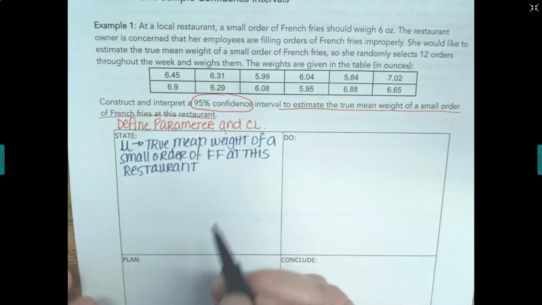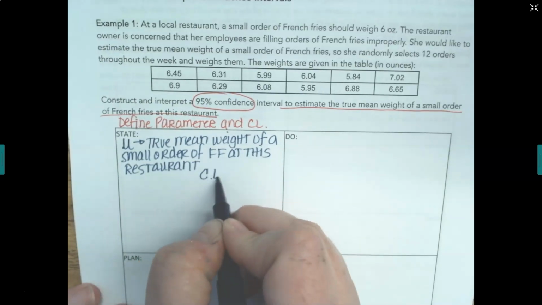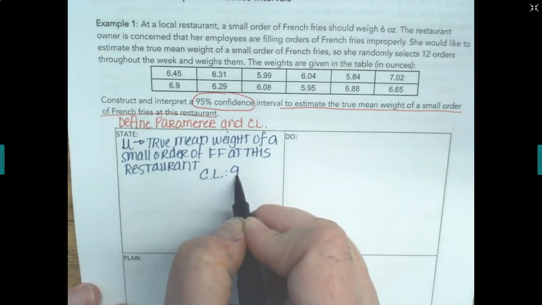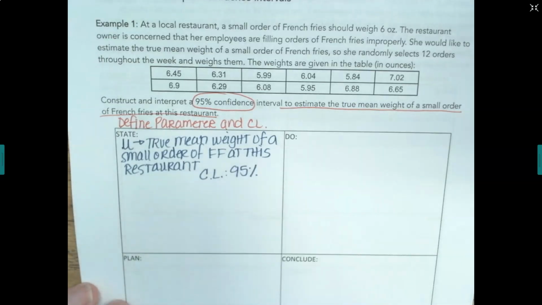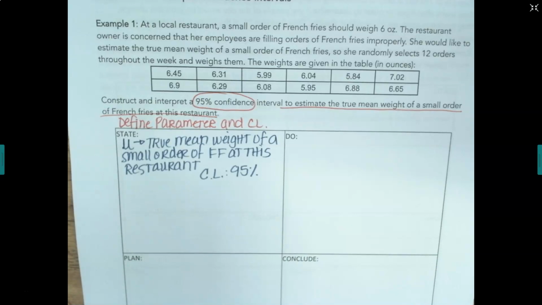You want to also include your confidence level. So here we're going to create a 95% confidence interval, and what that means is if we repeated this process many times with the same sample size using the same process and created confidence intervals for each one of those many samples, 95% of the confidence intervals will capture the true mean weight. The other thing I also like to include here is some information.